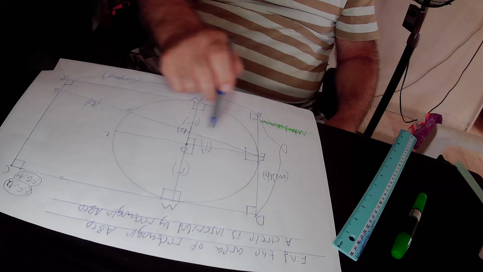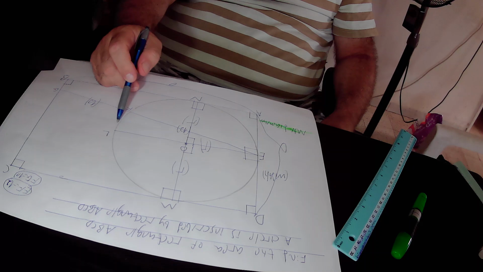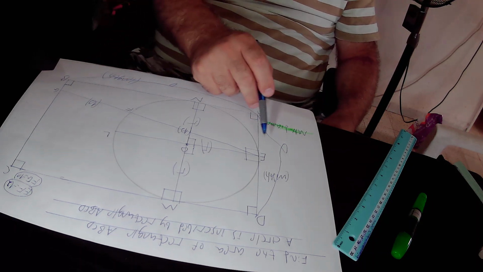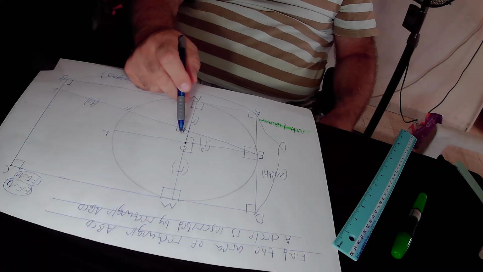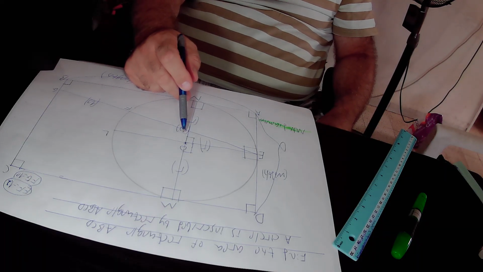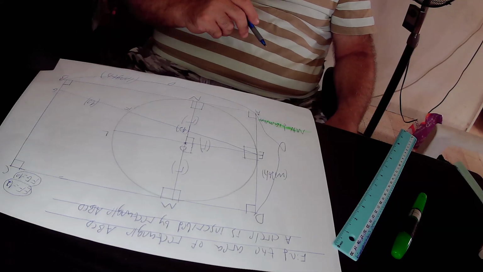So EL is a straight line that touches the circle at 2 points, E and L, therefore EL is a chord. EL is a chord that passes through point O, that is the center of the circle, and you know that any chord that passes through the center of the circle must be the diameter of the circle. Therefore EL is the diameter of the circle.